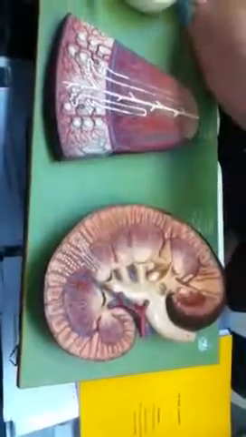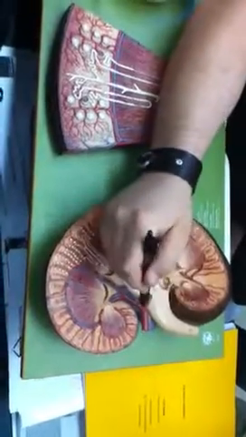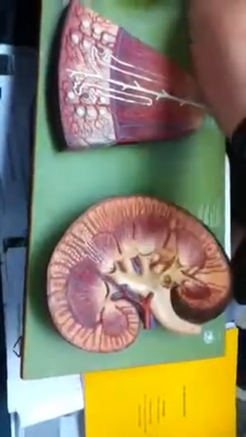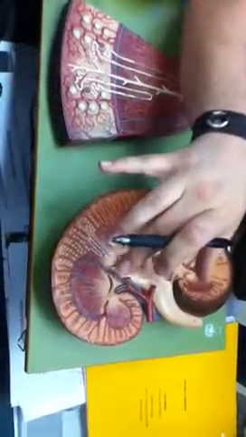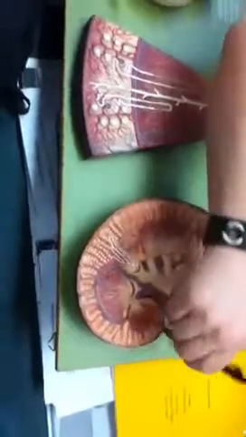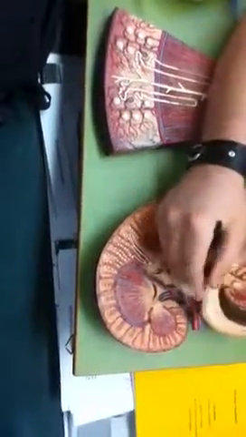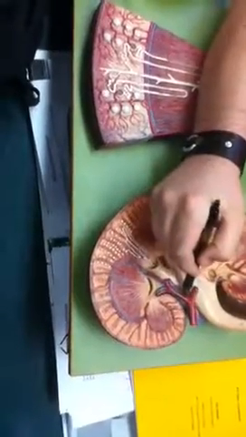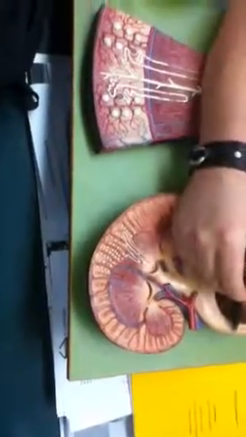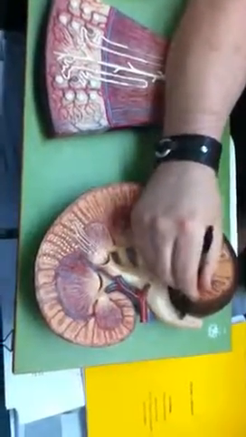Now this is a portal. A portal for an organ is basically blood vessels and everything going in and out. It's not the same as a portal system that you'll see in capillaries, but it is a portal, and it's identified by the hilum, which is the opening of the organ itself. So this opening is called the hilum, and this is where your blood vessels are coming in, blood vessels are coming out, and your ureter is coming out. So at that point, it transitions from renal pelvis to ureter.